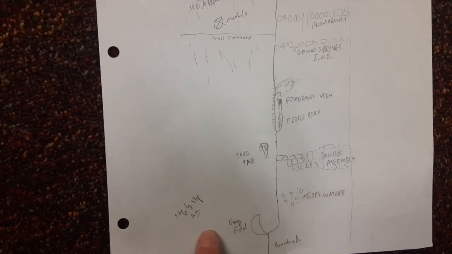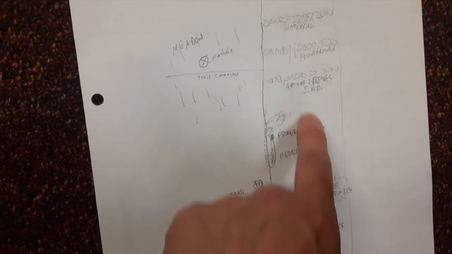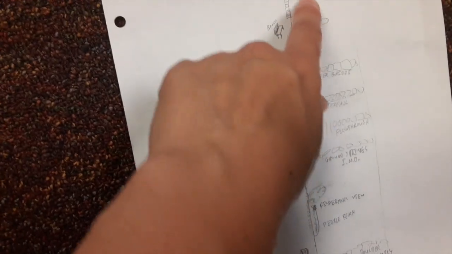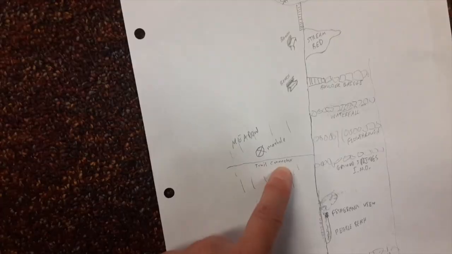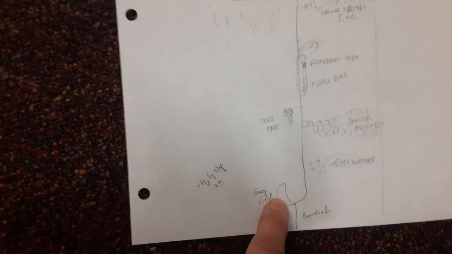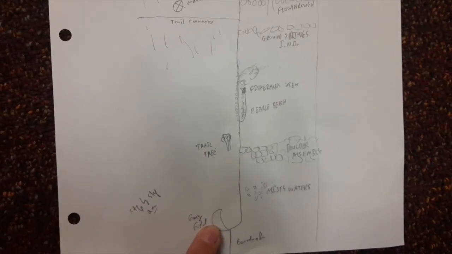So this will be the first song, the second song, the third song, and so on. It's an out and back trail, so then we'll come back, and the last song will be here at the grassy field.